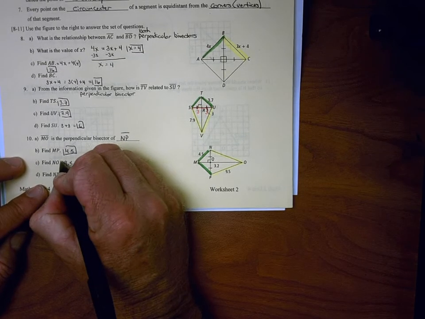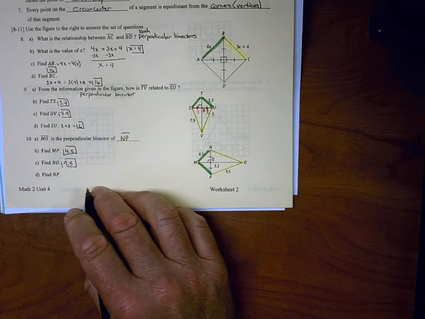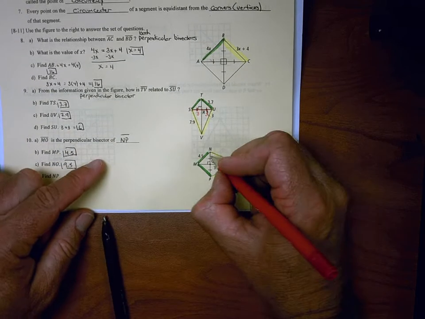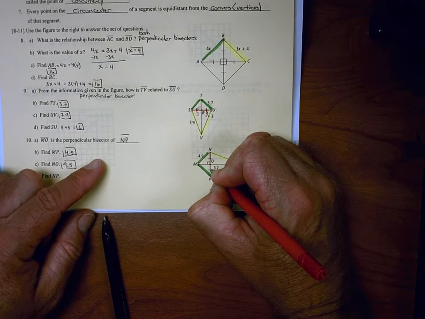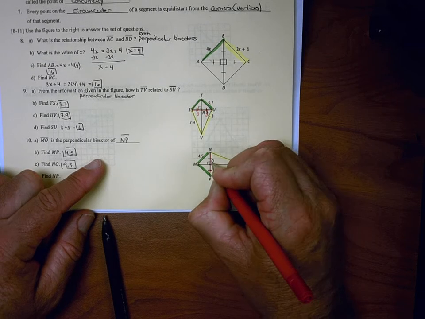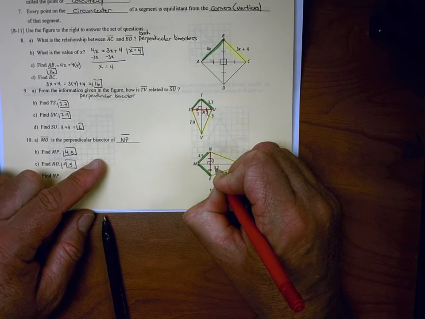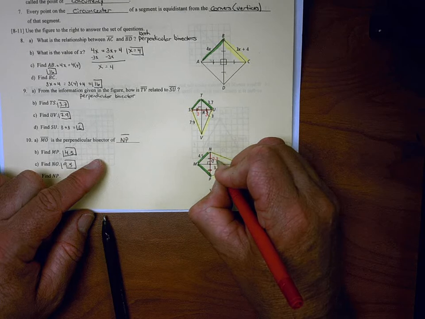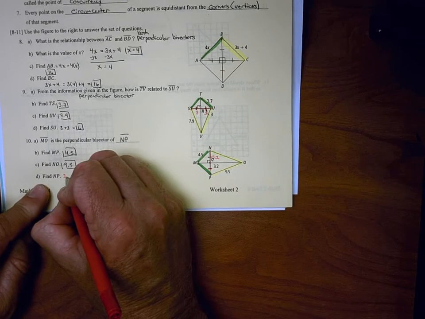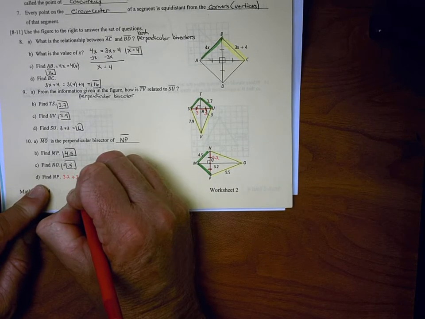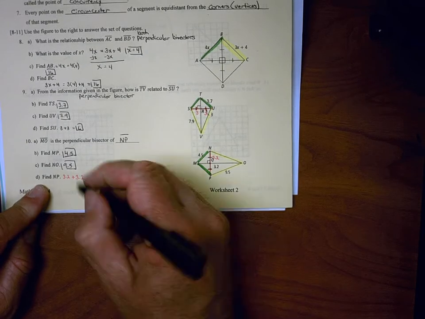Okay, the last one, find NP. So NP, if you notice, is this entire length of that segment. Well, these two lengths are equal, and that length is 3.2, so that means that has to be 3.2. So NP is going to be 3.2 plus 3.2, 6.4.